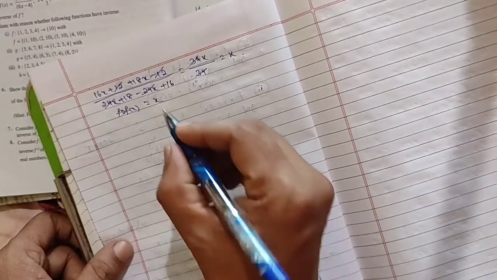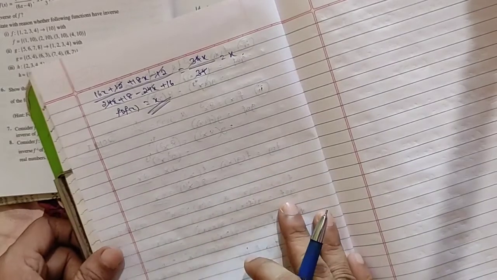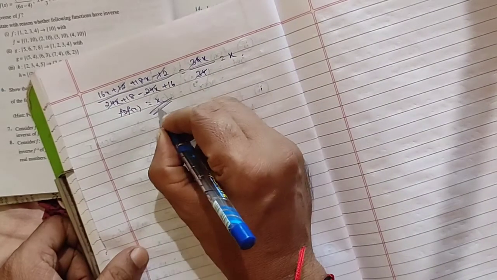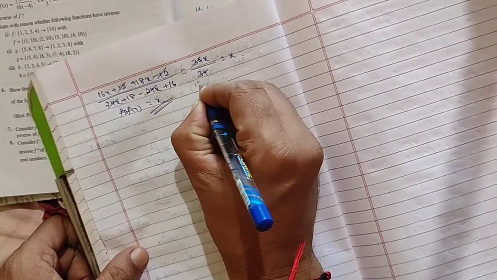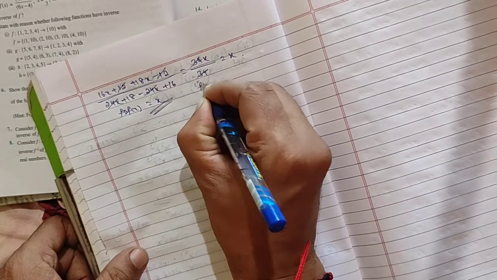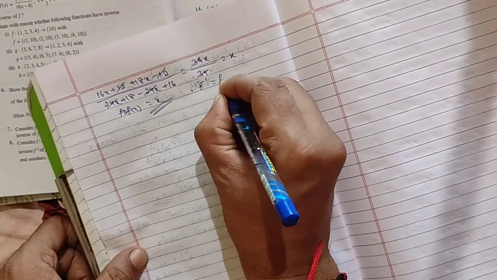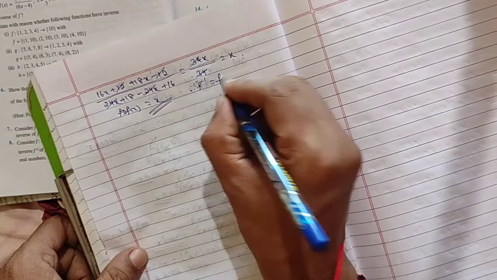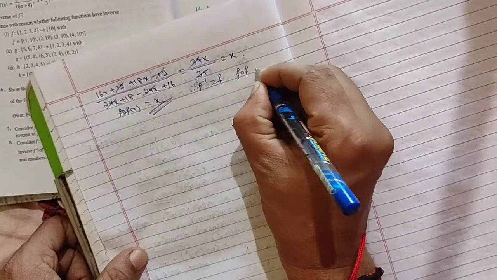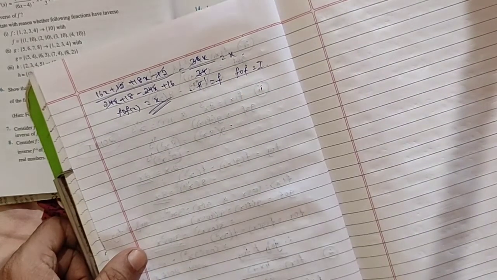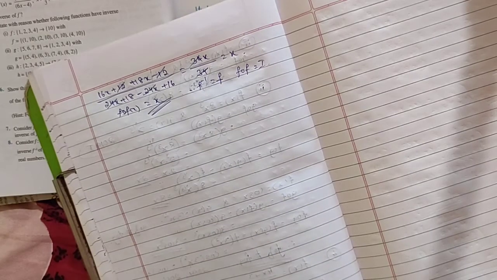Now what about the inverse? So what is the inverse of f? Inverse of f, they both are equal, therefore inverse of f is f only. Therefore inverse of f is f. So why? f of f equals I. I is what? Identity.